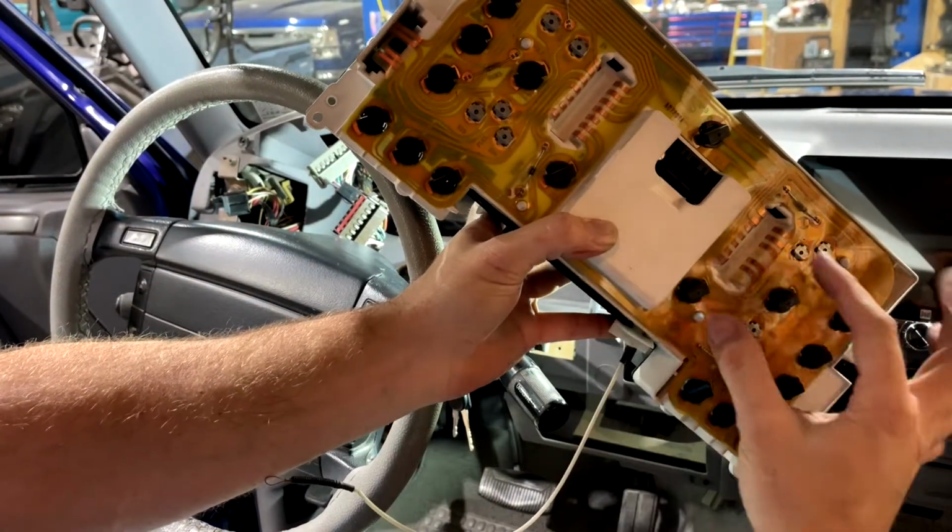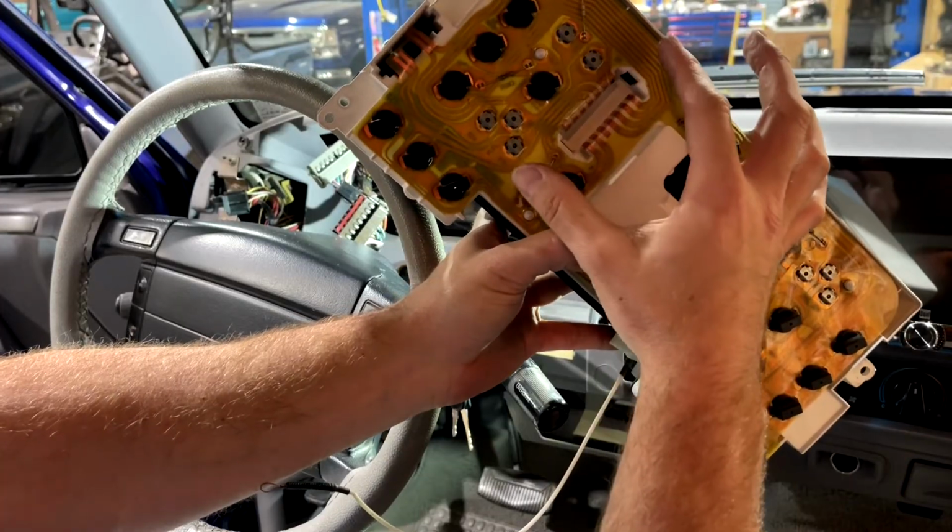So you have your one in the middle. This one depresses like this. This one does the same thing, depresses like that.